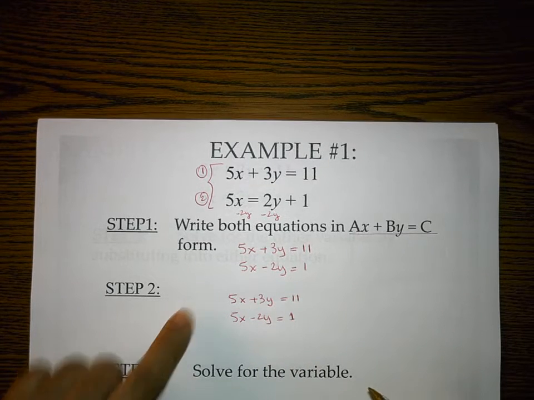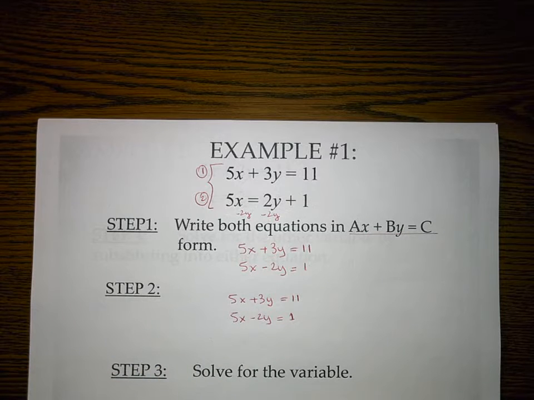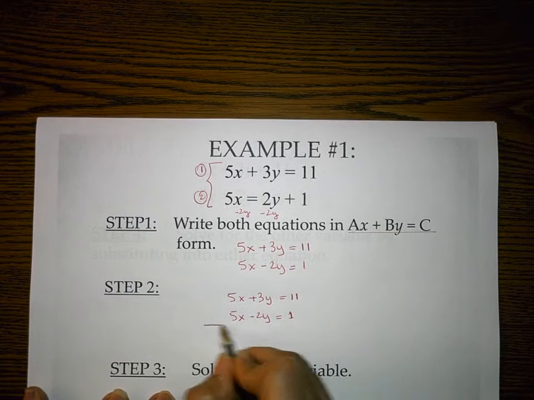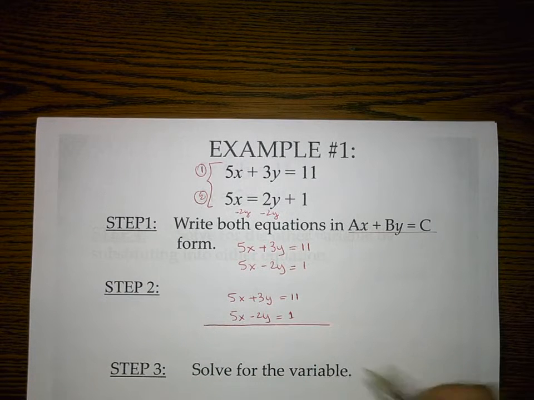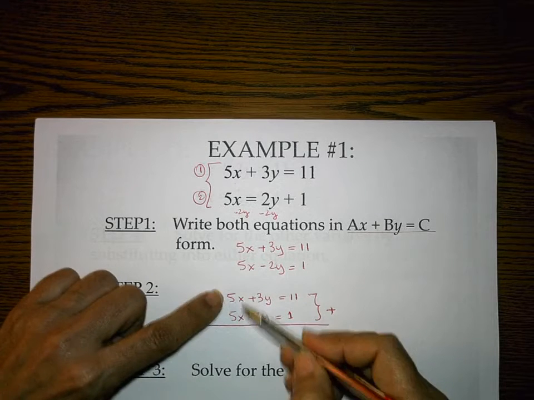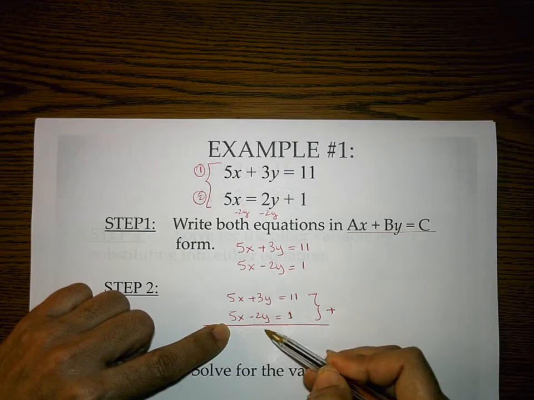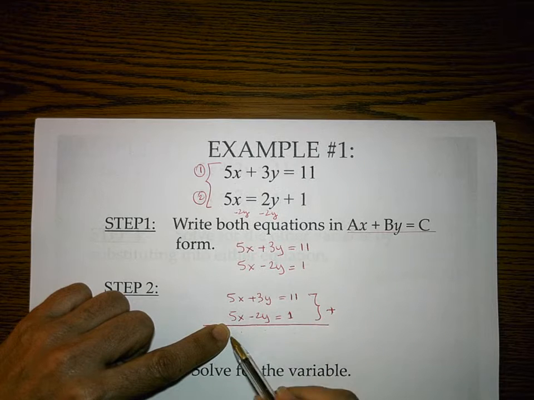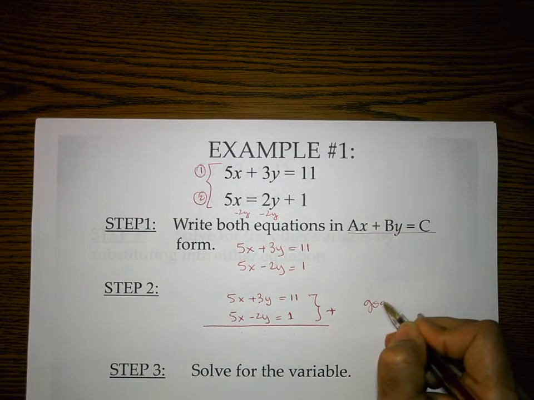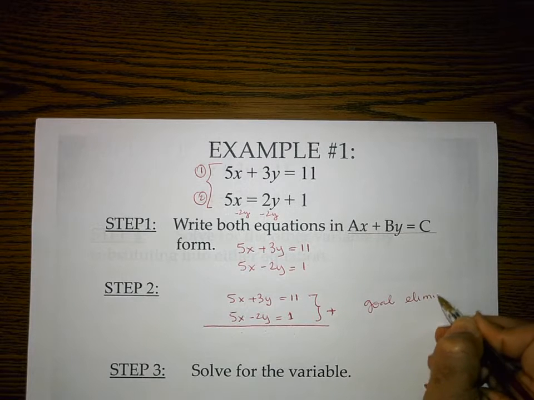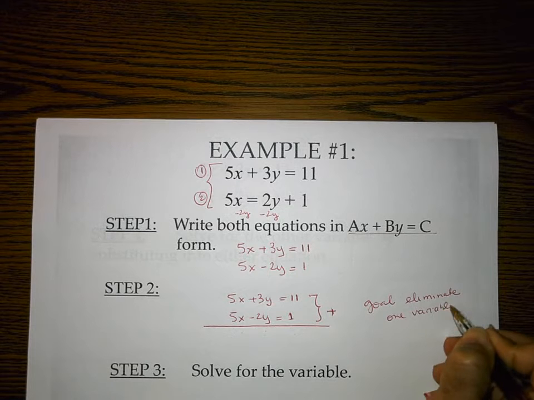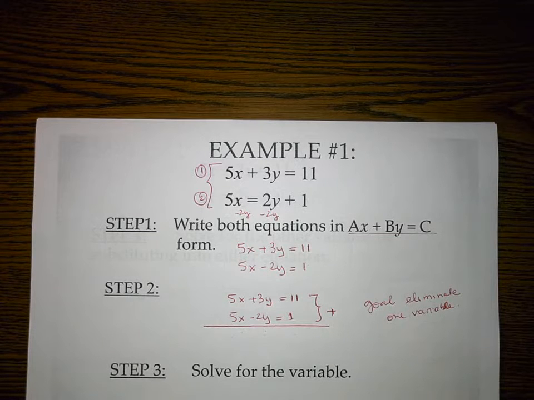There we go. Now it says, pick the variable that you want to eliminate. I want to eliminate the x's. But if I add these two equations right now, if I add the top plus the bottom, I'm going to get 10x plus y equals 12. I'm still going to have x's and y's, and I don't want that. My goal is to eliminate one of them.